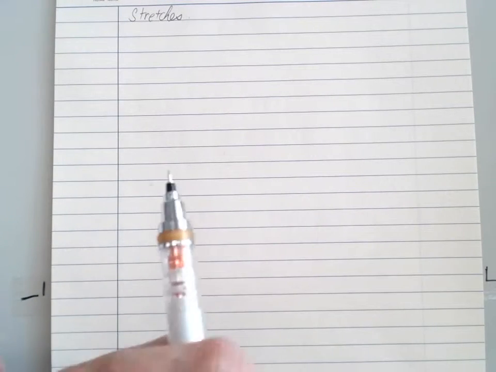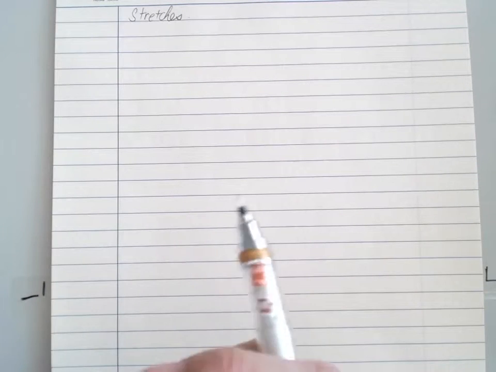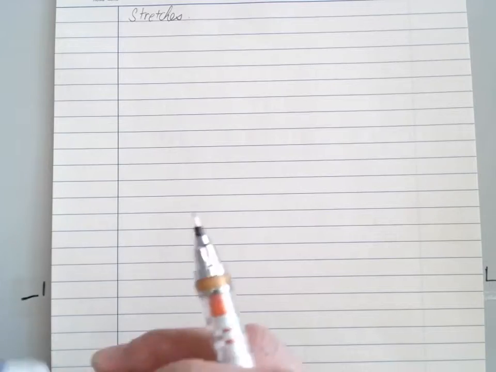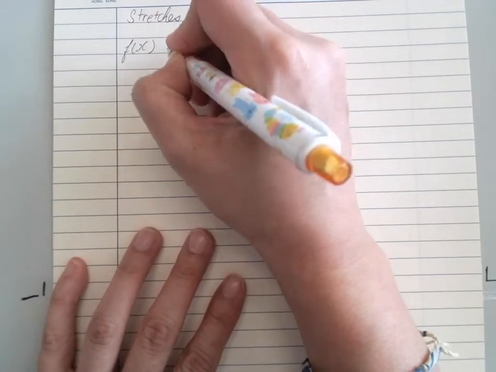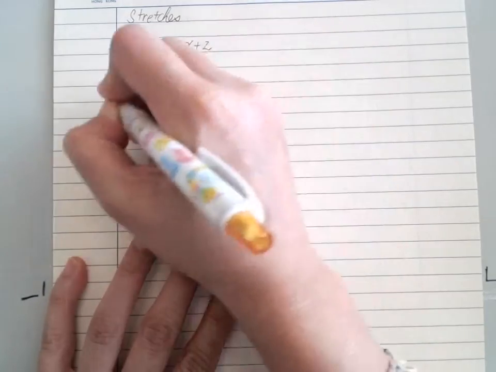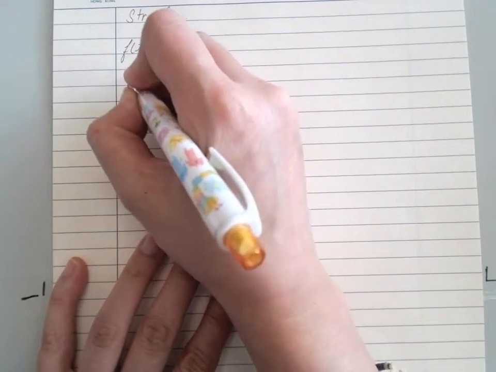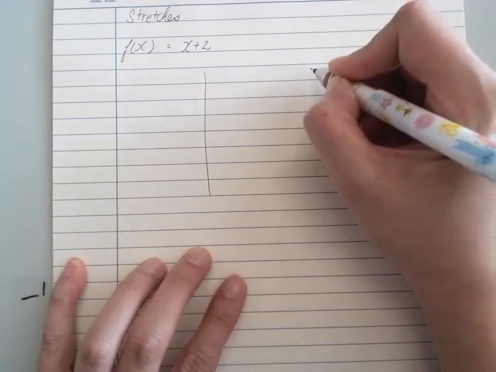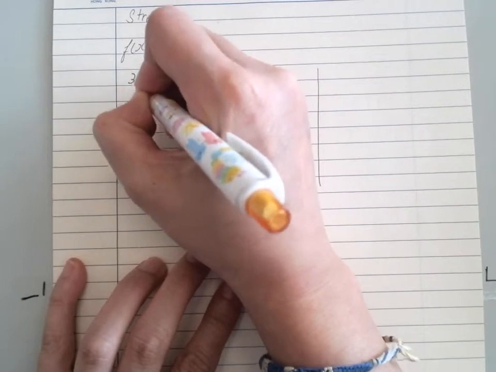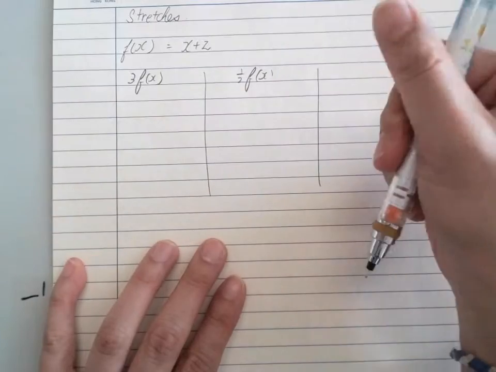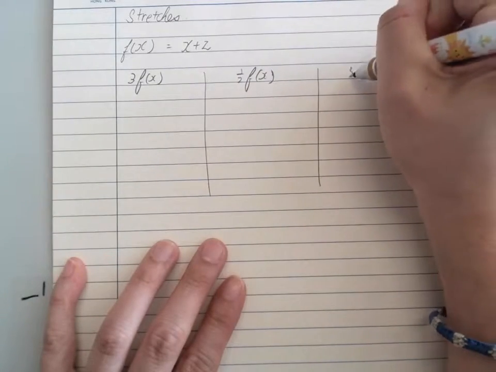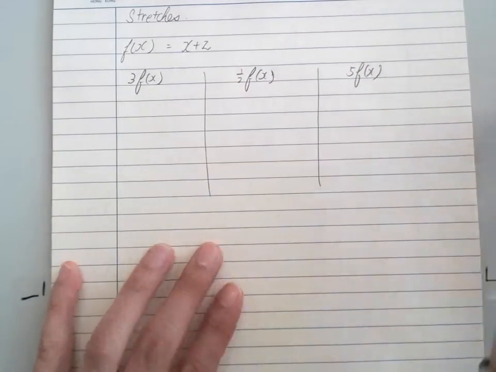All right, stretches. Stretches is like pulling or squashing the function. Again, just like last time, we will have an example here. We have f(x) = x + 2, or y = x + 2 if you want it. And then I have three types again here: 3f(x), half f(x), and 5f(x) to make it easier.